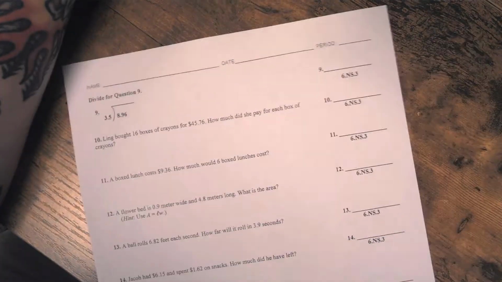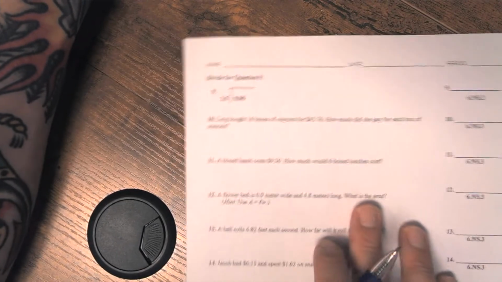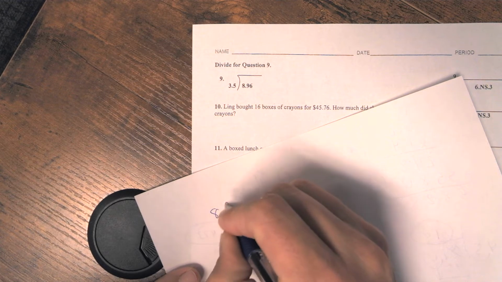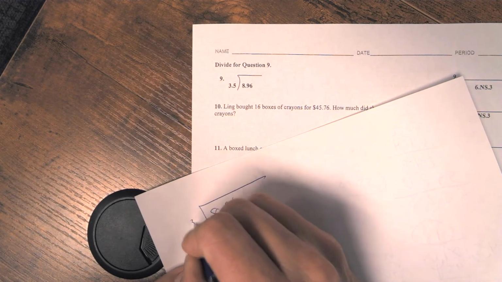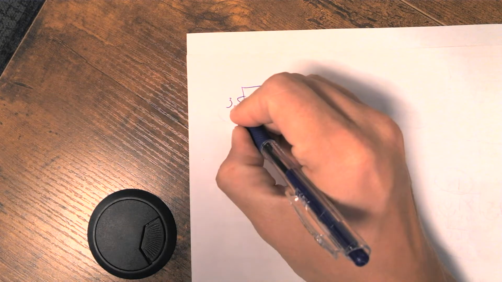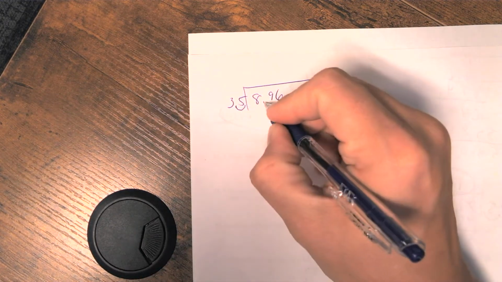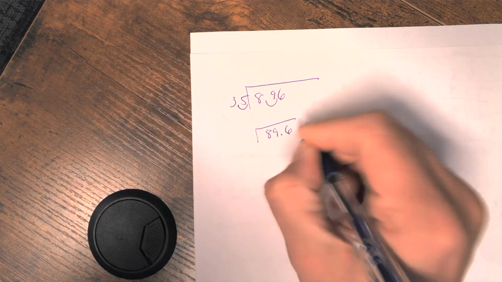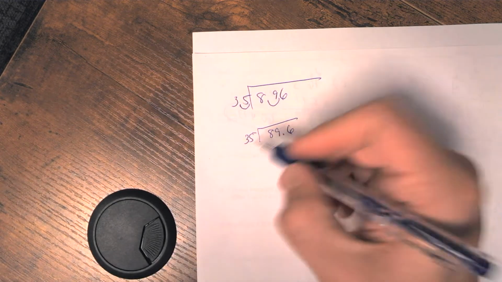All right, on to the back page. So the first one is division. So we're going to divide 8 and 96/100ths divided by 3 and 5/10. Now, once again, since there's a decimal on the outside, we have to move it. Whatever you do to the outside, you've got to do to the inside. So I like to rewrite it: 89 and 6/10 divided by 35.